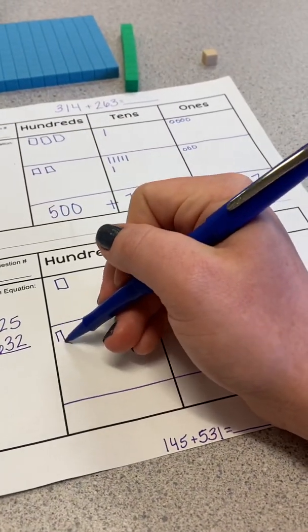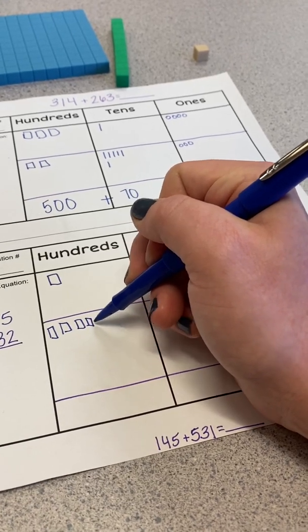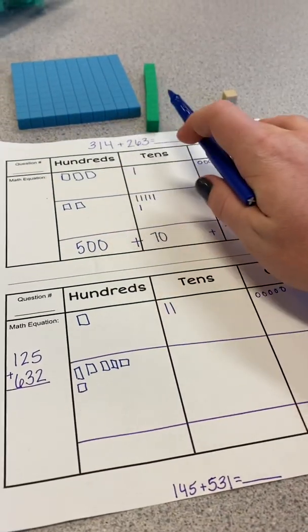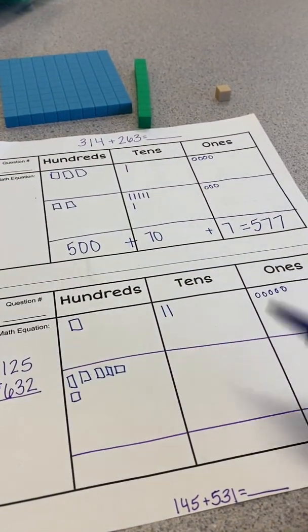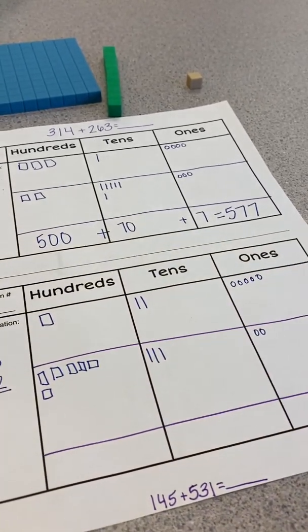And then I'm going to sketch 632. Again, I'm using sketching that represents the shapes I have in my building tools. I have 3 tens and 2 ones.